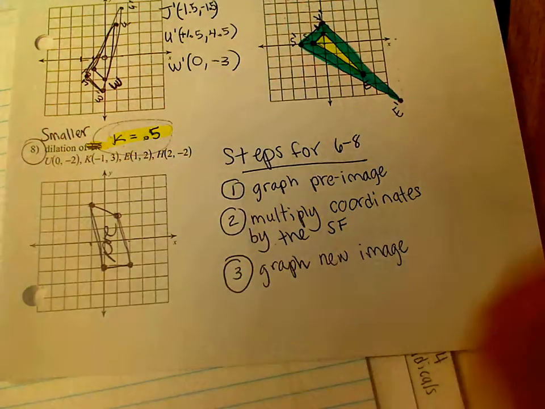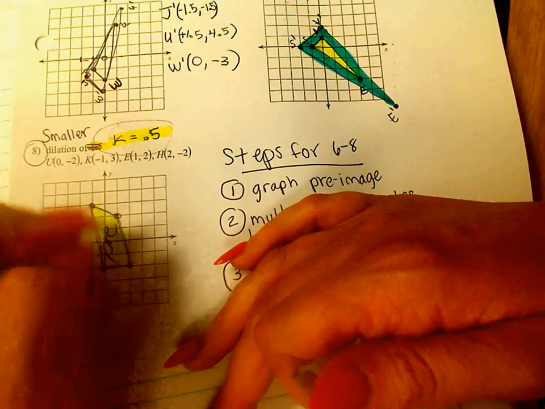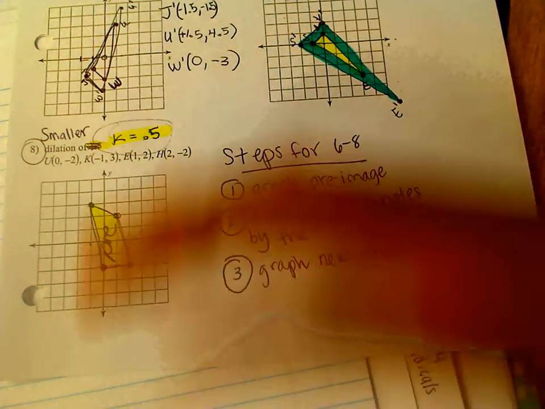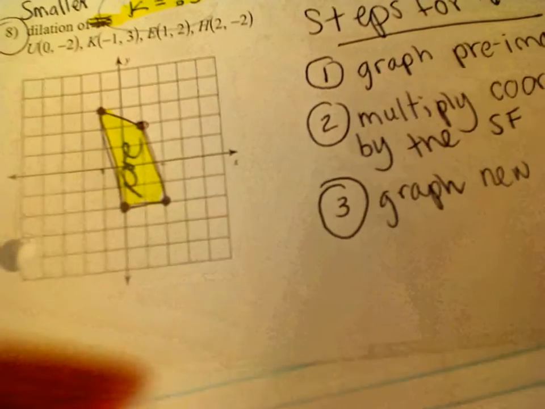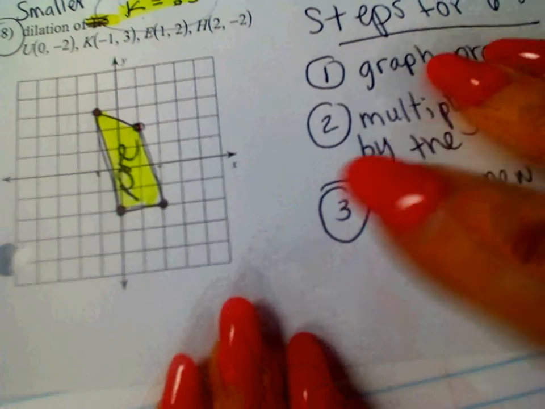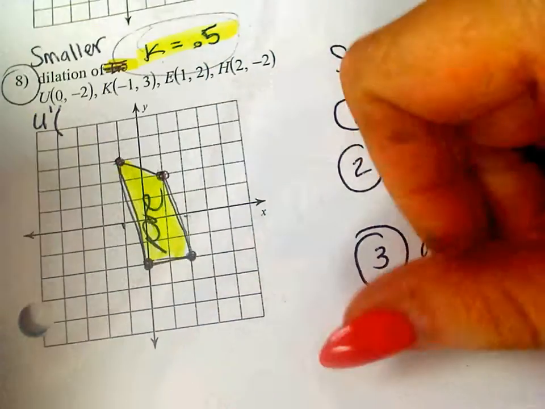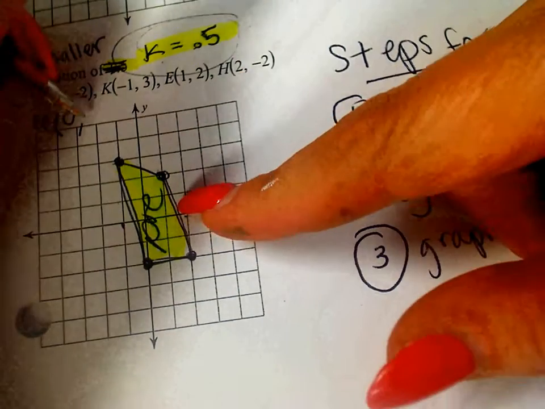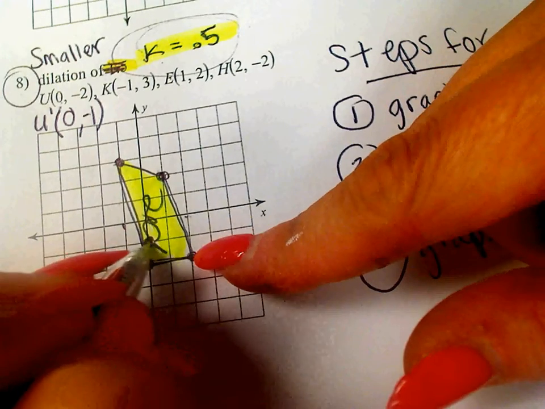It's going to get smaller. So I'm going to zoom in. It's actually going to be probably kind of hard to graph. Okay. U prime, we're multiplying by 0.5 here. So 0 and negative 1. Great. Right there.